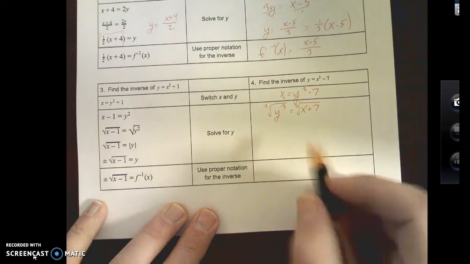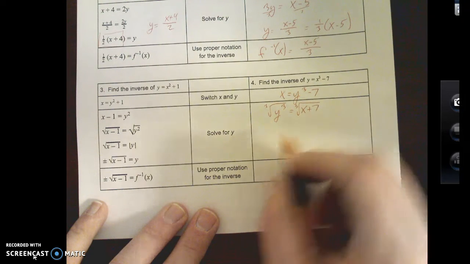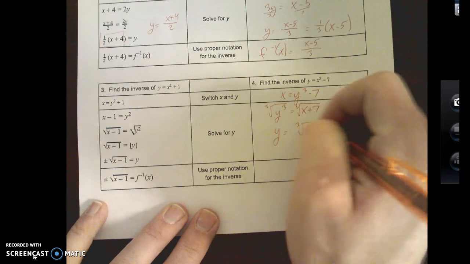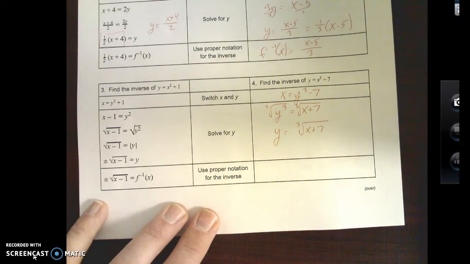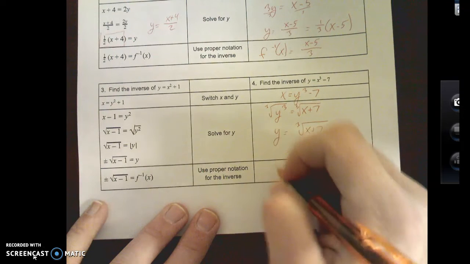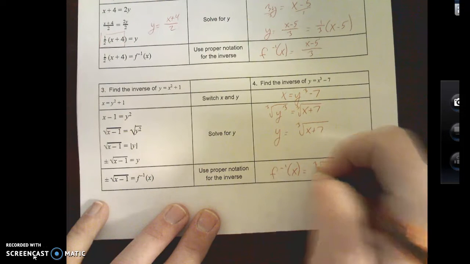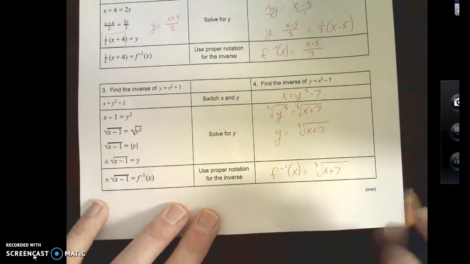In doing so, this becomes y equals the cube root of x plus 7. Do I need a plus or minus out front for cube root? Hopefully you guys are okay with no. You only do that for even powered roots. Down here, I have f inverse of x equals the cube root of x plus 7.